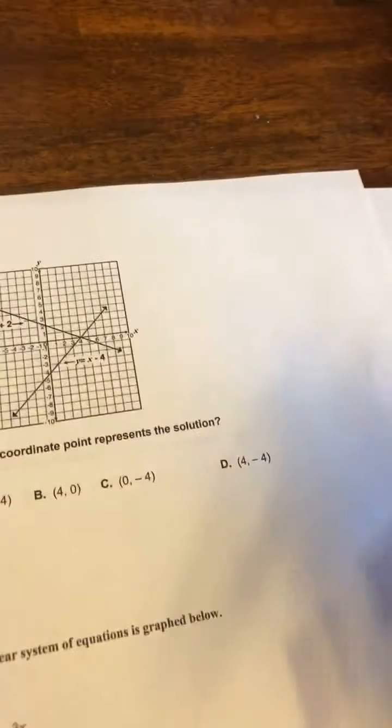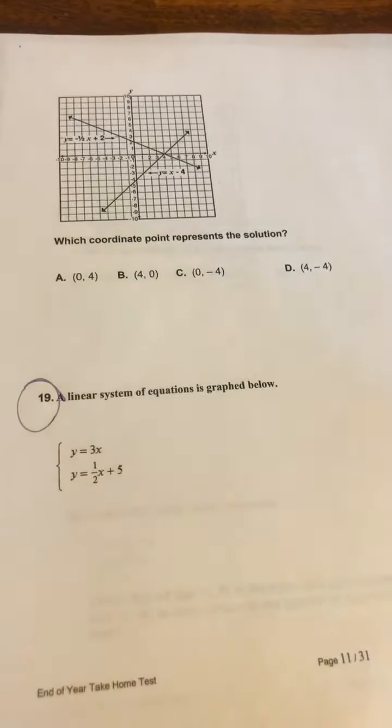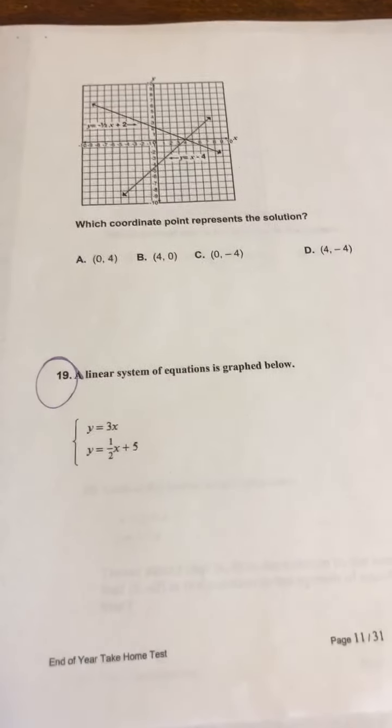I'm going to stop there for today. That is 1 through 19. I hope you guys are able to do the other ones. If you need any help on those, just shout at me.